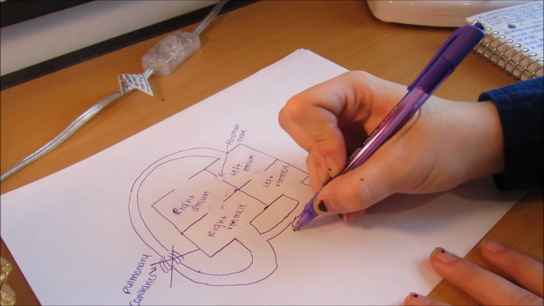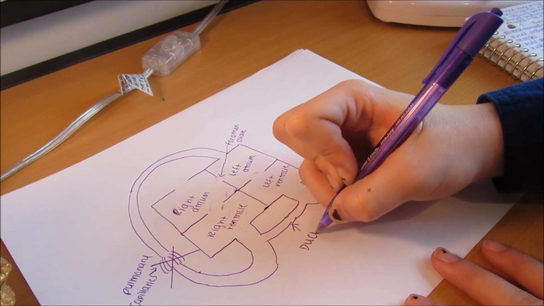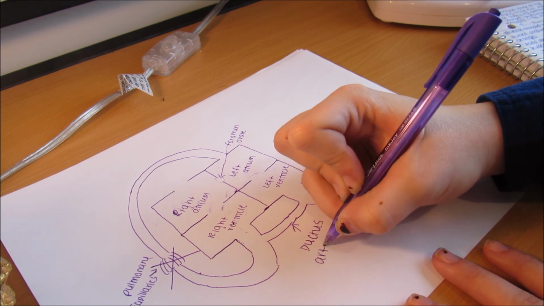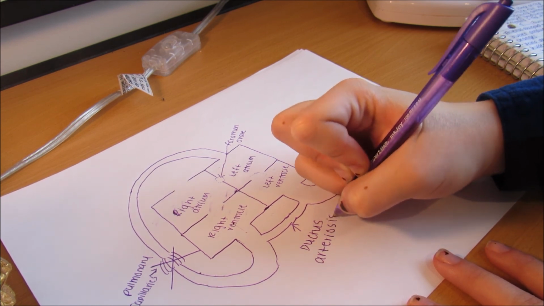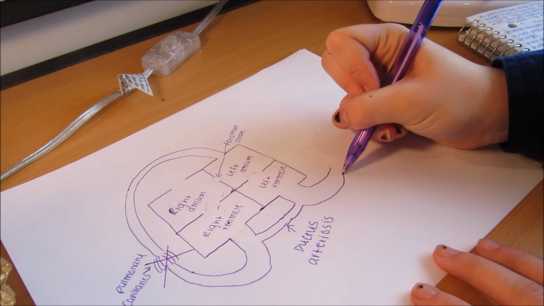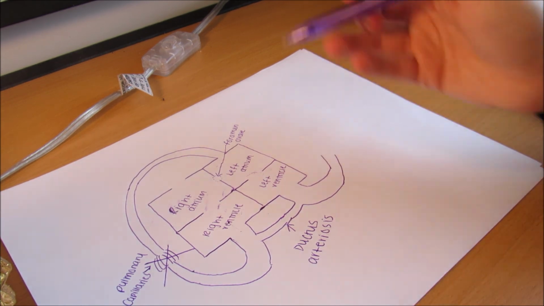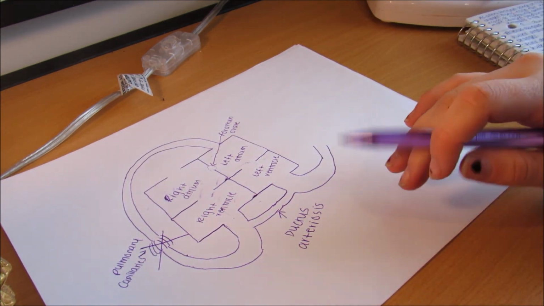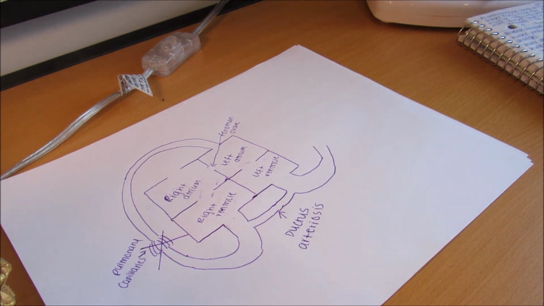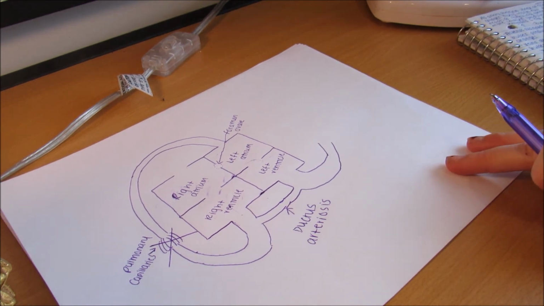We have another structure that branches off of the pulmonary artery and feeds directly into the aorta. And this little structure here is called the ductus arteriosus, okay? So the ductus arteriosus also serves as a second way for the fetus to bypass the pulmonary circuit altogether.